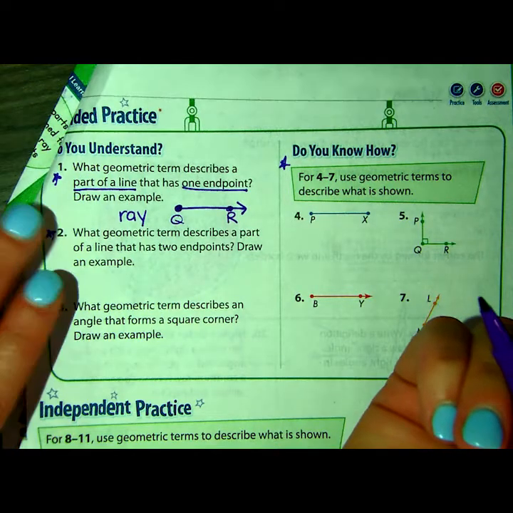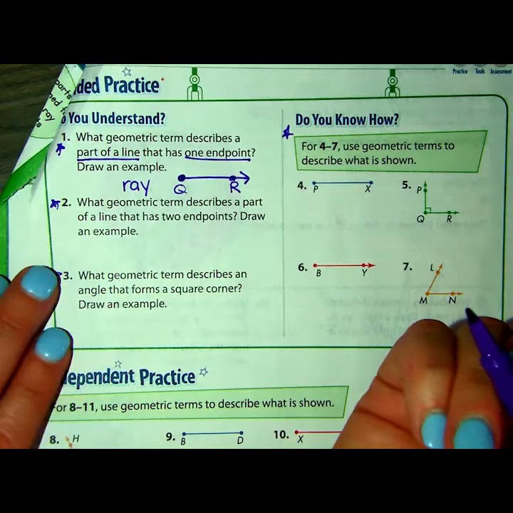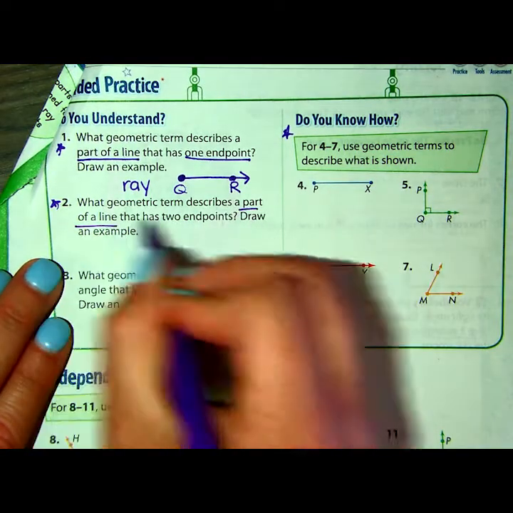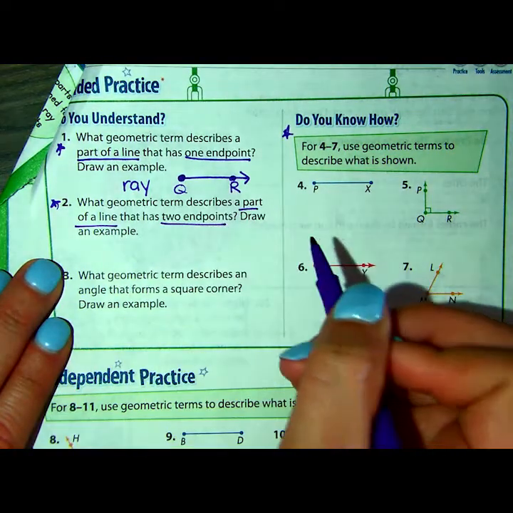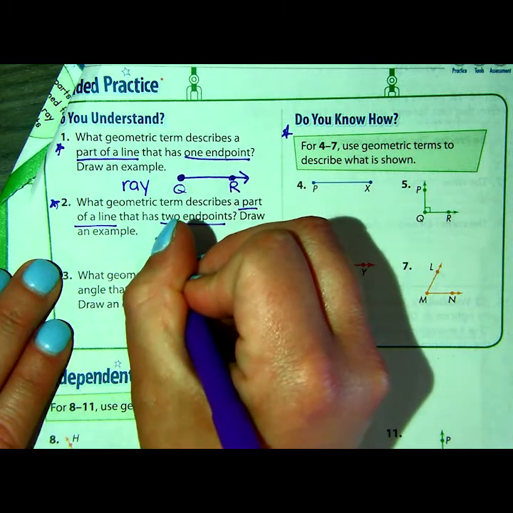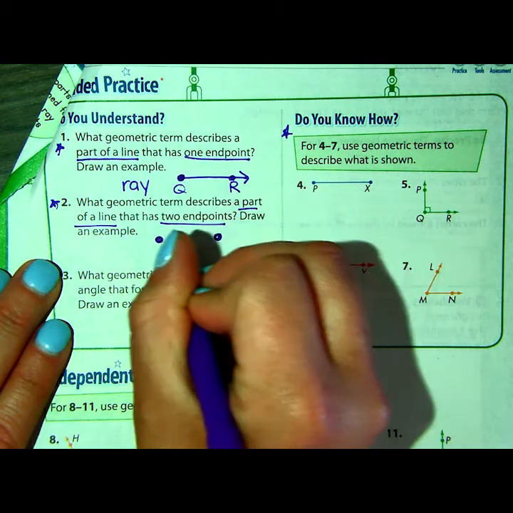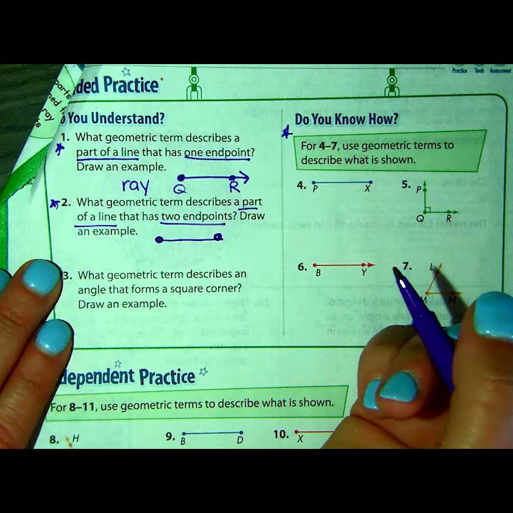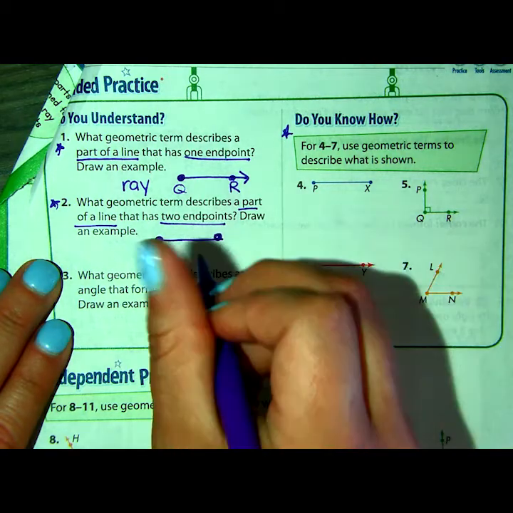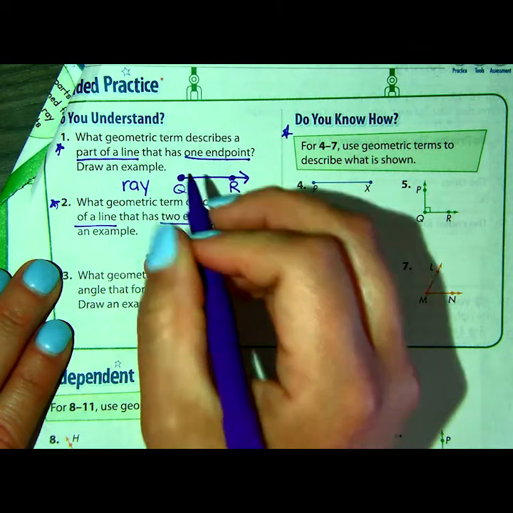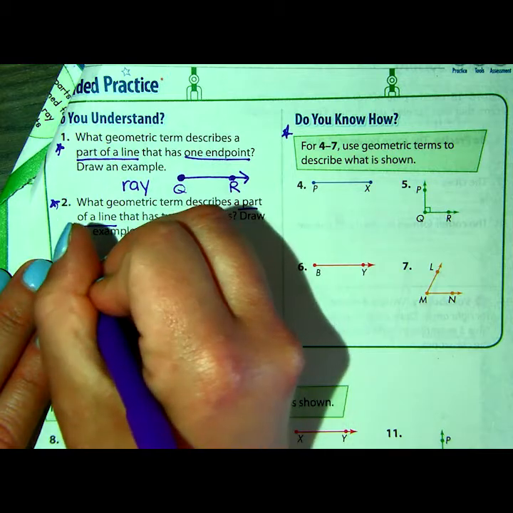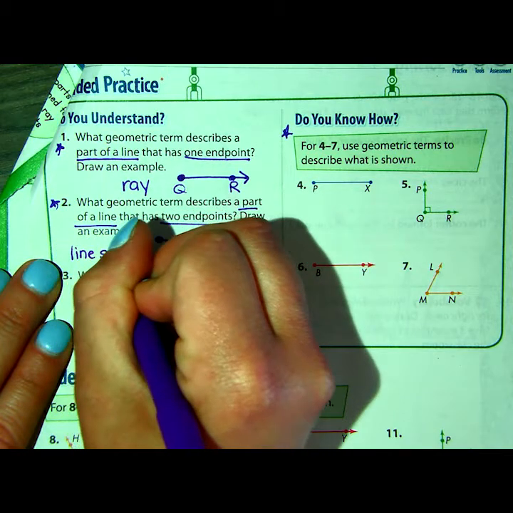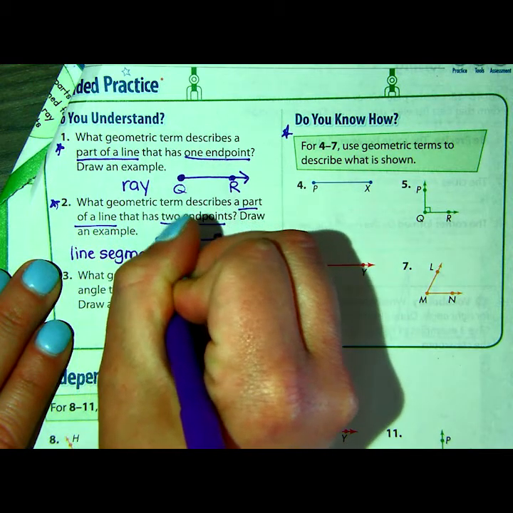What geometric term describes part of a line that has two endpoints? Draw an example. Two endpoints that are part of a line. Well, it's not continuing on, so this would be a line segment. And I could label this like CD.